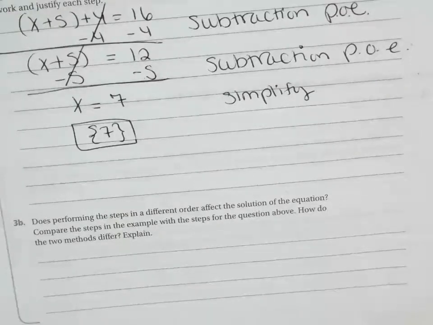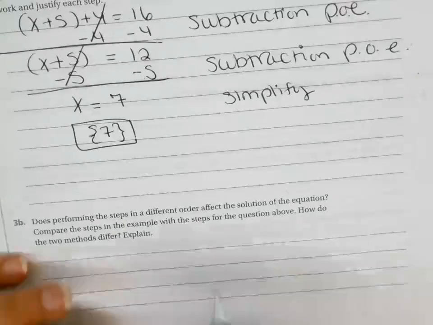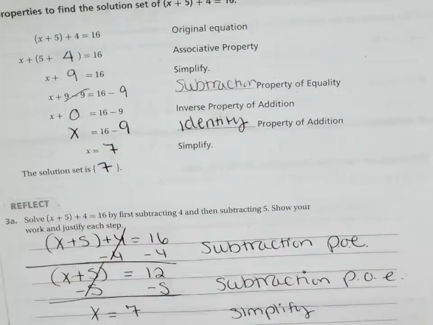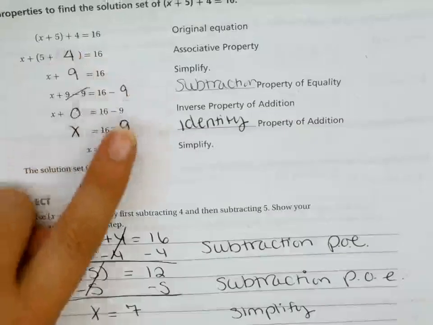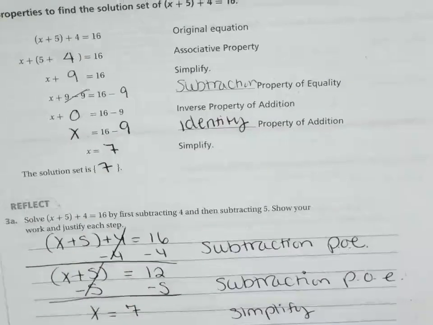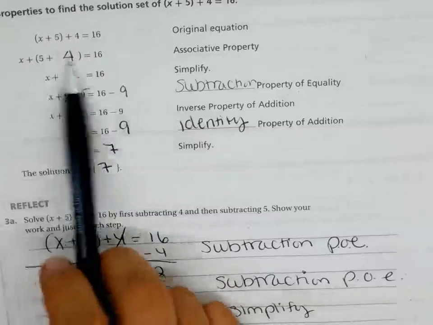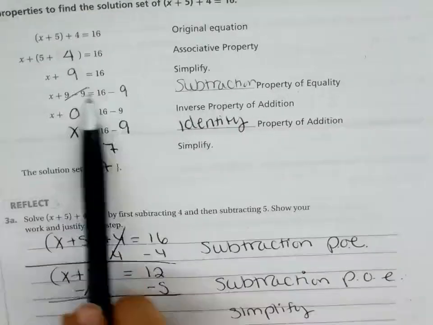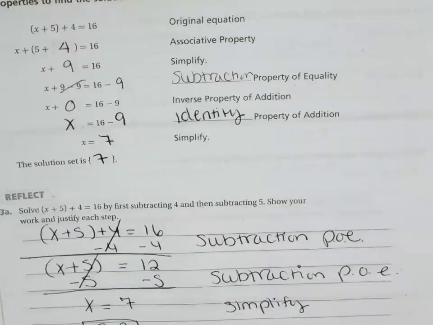Does performing the steps in a different order affect the solution of the equation? Compare the steps in the example with the steps for the question above. How do the two methods differ? All right, so above, they subtracted 4 and then subtracted 5, right? No, they didn't. What did they do? They added those first. Because addition is commutative, it's not going to make a difference. So they added these first, and then they subtracted, which is fine, because they combine like terms on the same side, which is totally allowed.